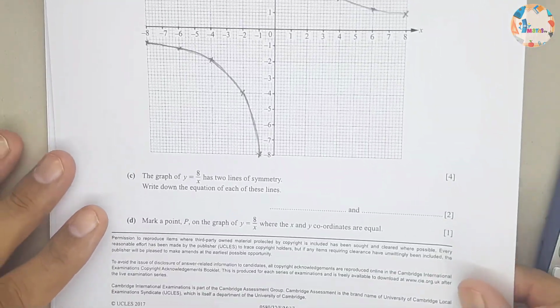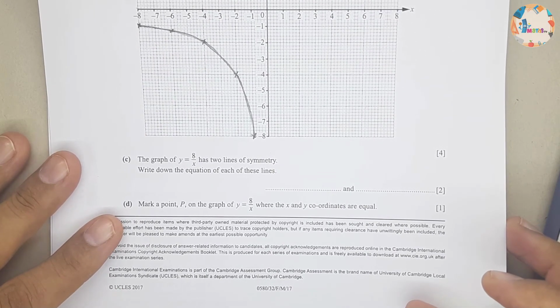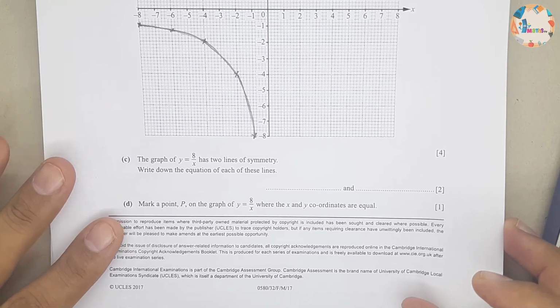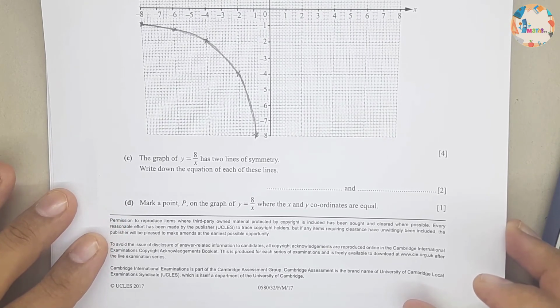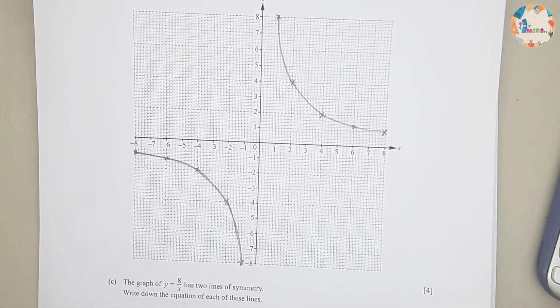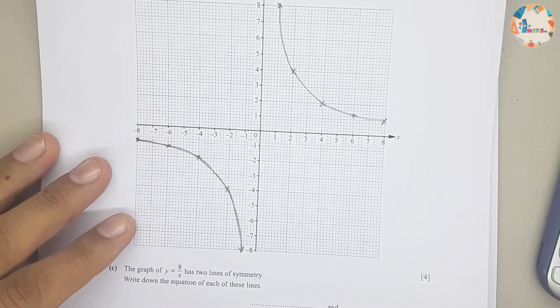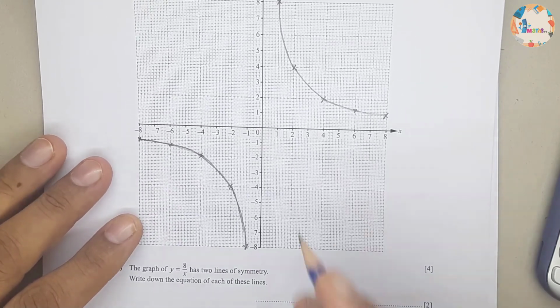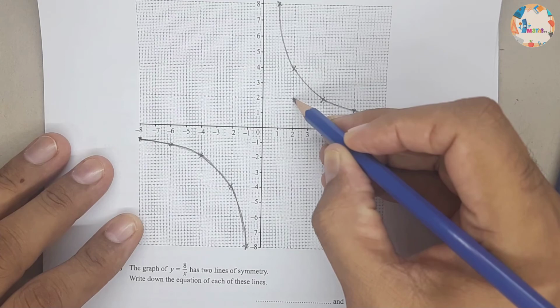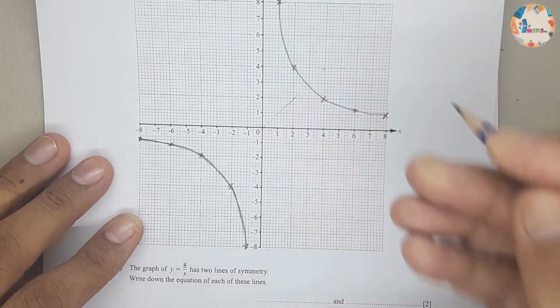Then comes part C. The graph of y is equal to 8 over x has two lines of symmetry. Write down the equation of each of these lines. So one line of symmetry is basically, see, if we draw this line, this line will be a line of symmetry.